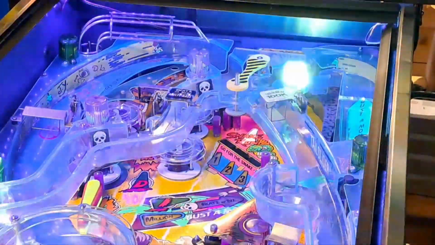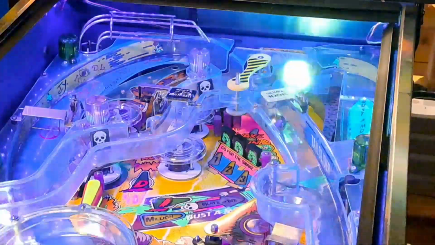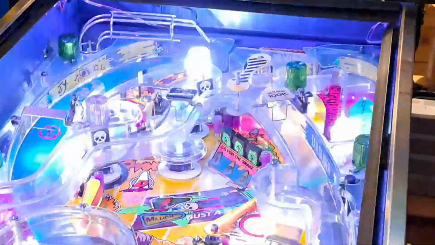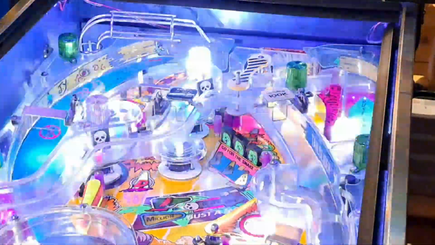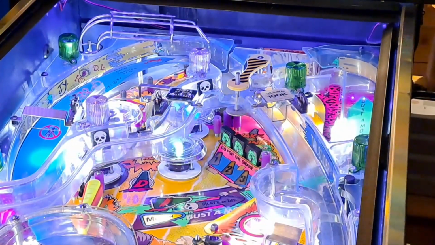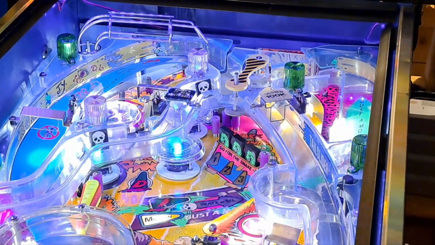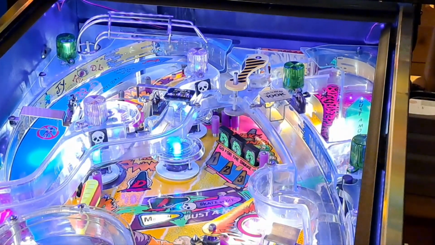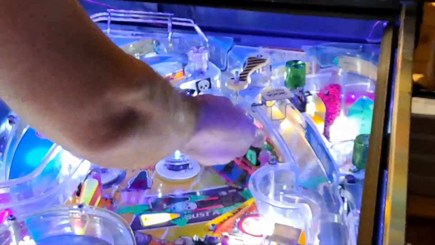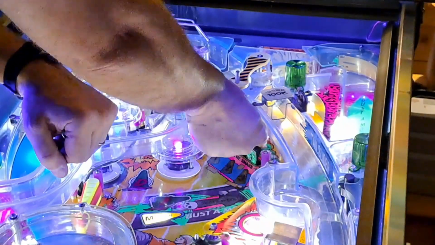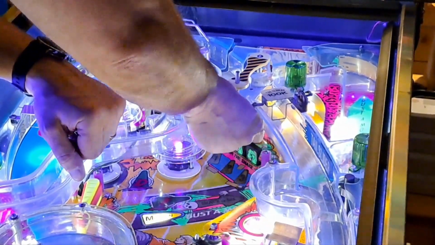There we go. So it'll fire the first one. That's with the drop targets resetting, and now watch. Here it goes. Bam. There you go. So there should be no situation where the ball can get trapped. And if you put a ball back there without hitting the drop targets down, it does the same thing.